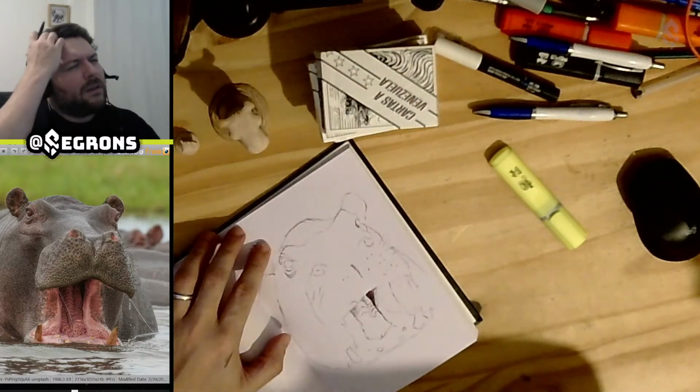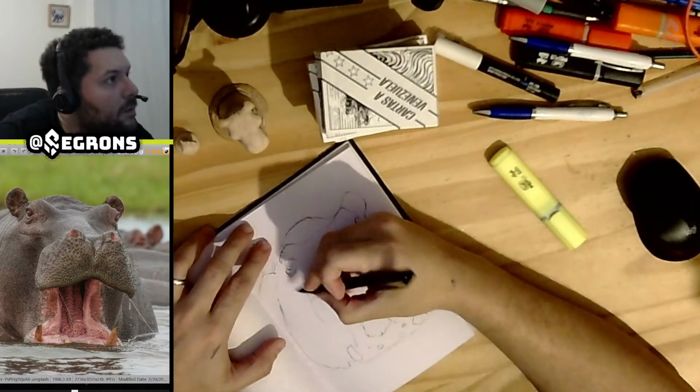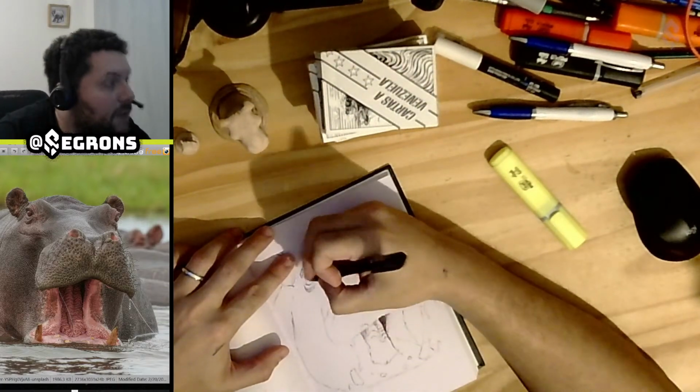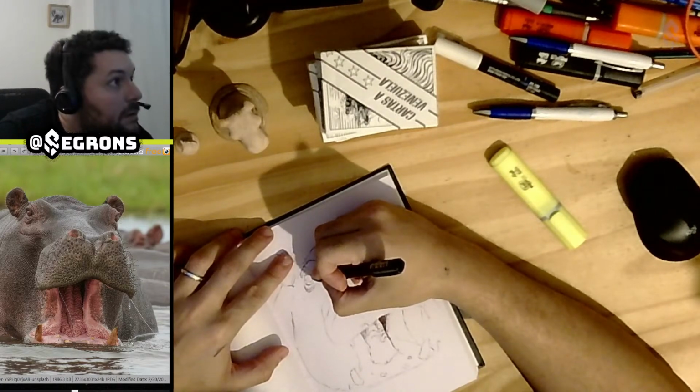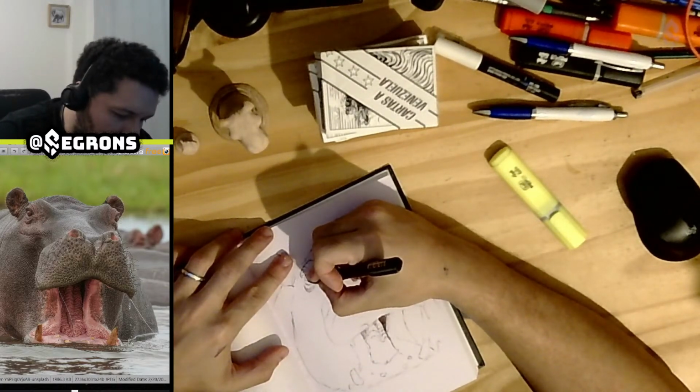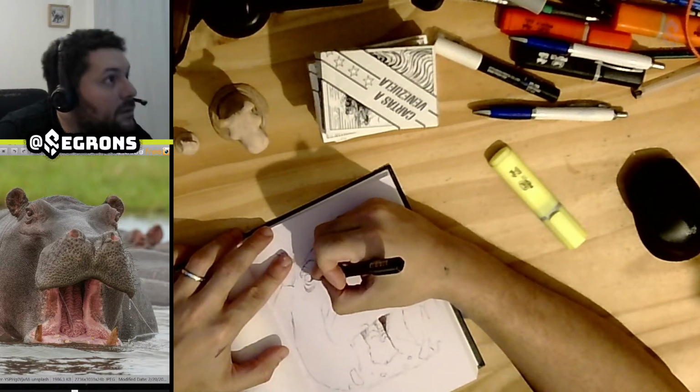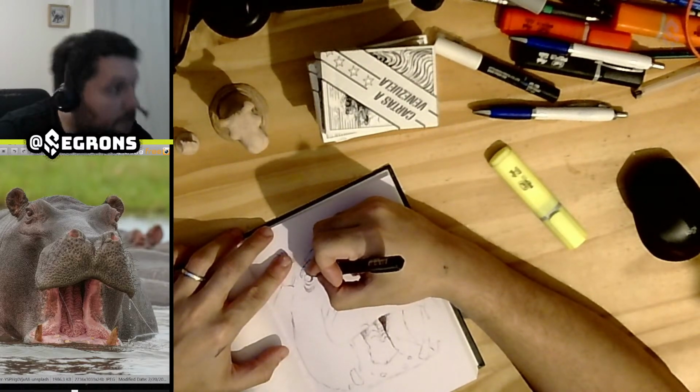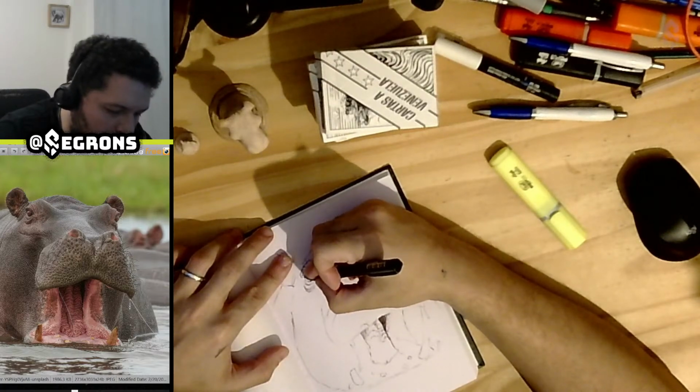Also, another thing for working on shadows is if you squint your eyes, you can actually check the contrast on the image.